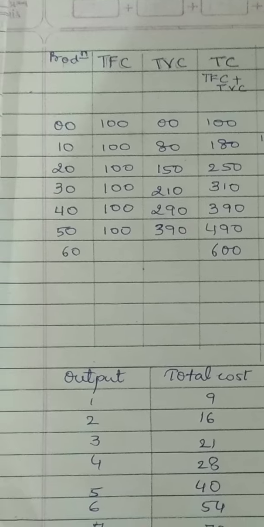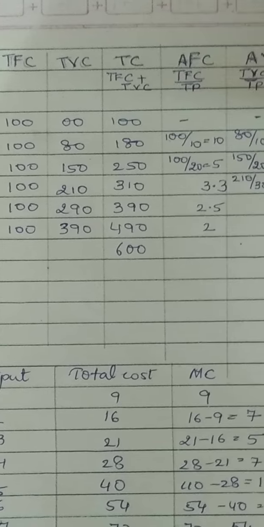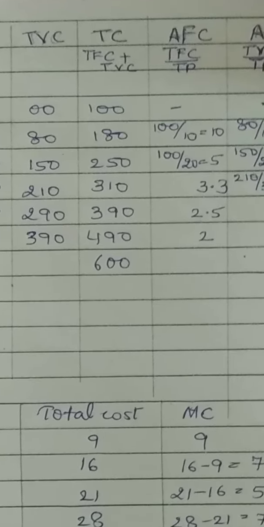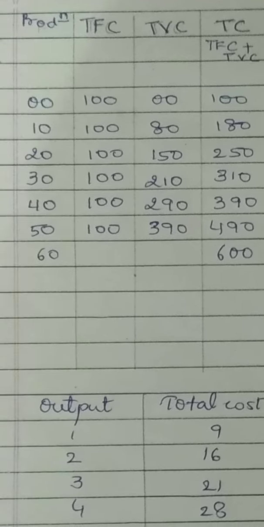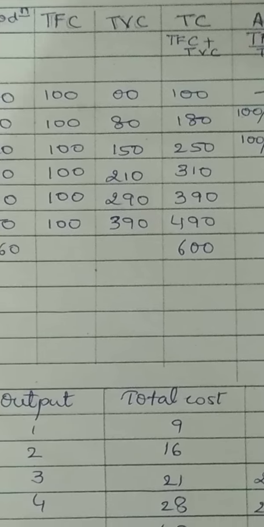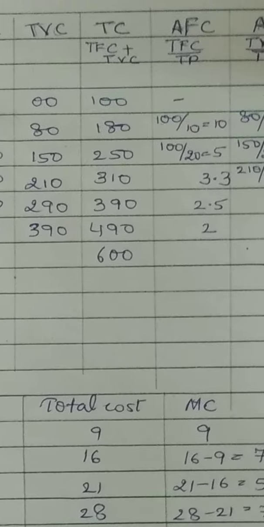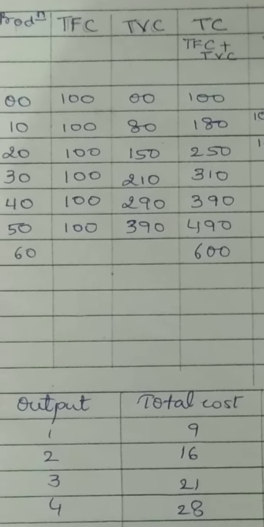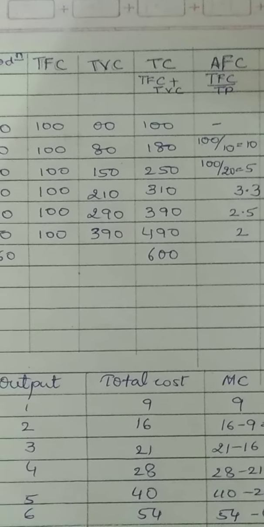We move down to production unit 10, where the total fixed cost is 100, so 100 by 10 gives 10. For 20 units of production, 100 by 20 gives 5. Then 100 by 30 gives 3.3, 100 by 40 is 2.5, and you can see that after 3.3 the average fixed cost reduces.